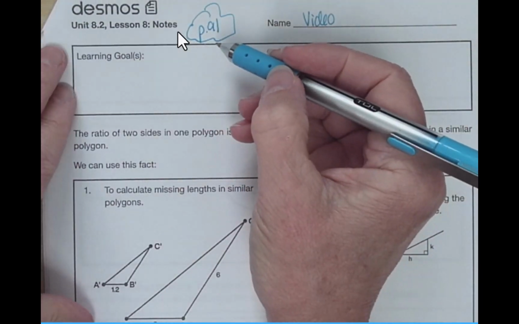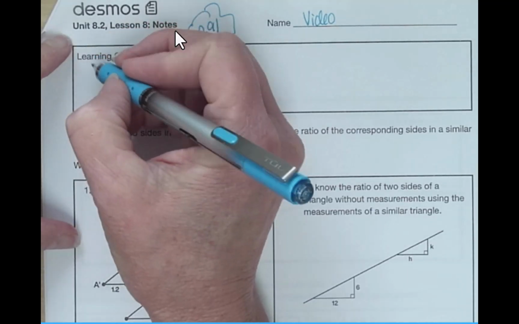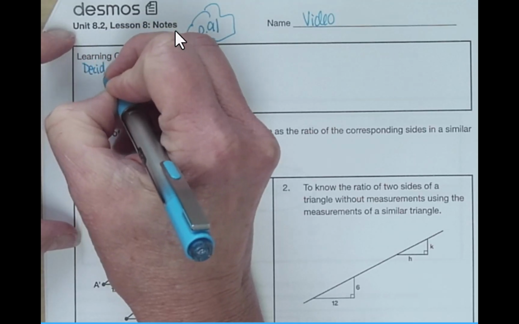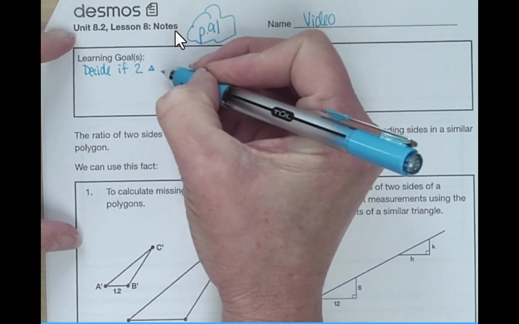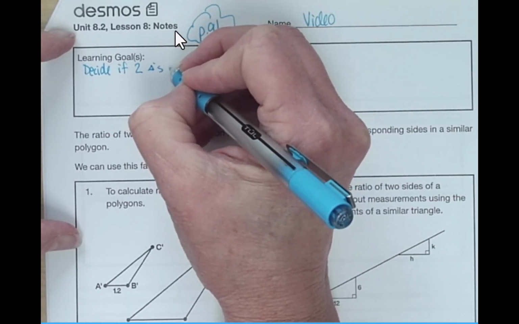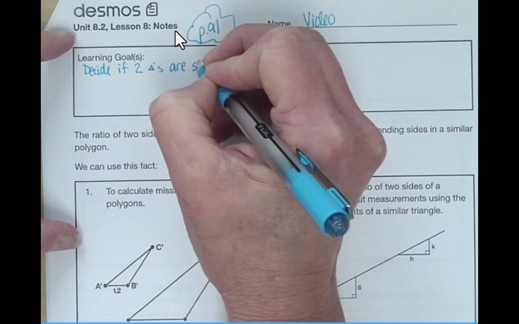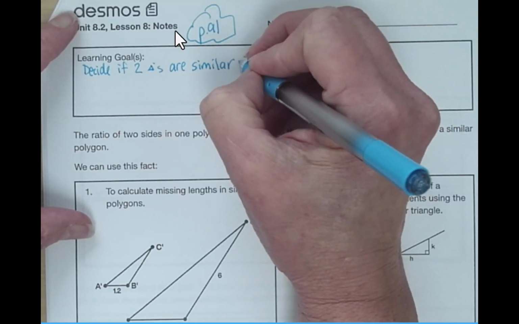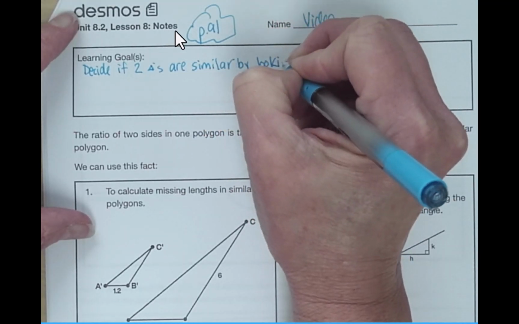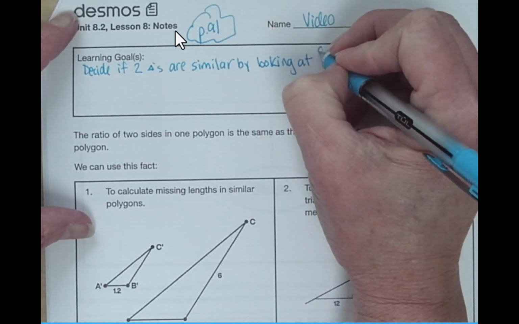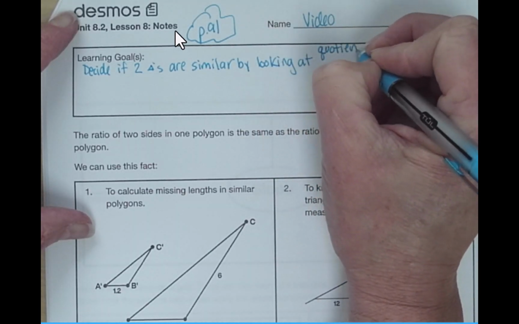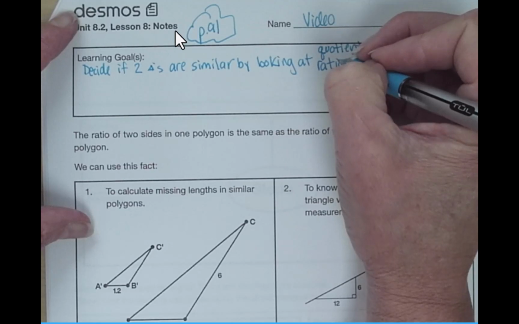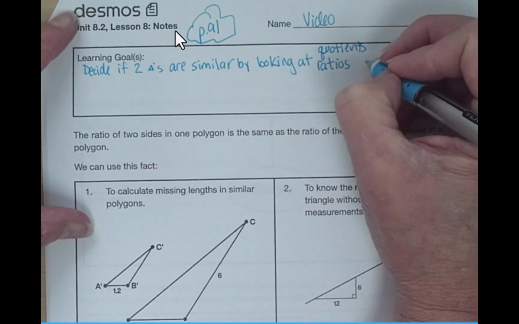All right, our notes today are on page 91, and we really have two goals. And the first is to decide if two triangles are similar. Write kind of small. I'm going to just draw a triangle. Decide if two triangles are similar by looking at quotients of lengths. I'm going to say quotients. And another word for that is ratios. They look like fractions. Quotients of lengths in corresponding sides.